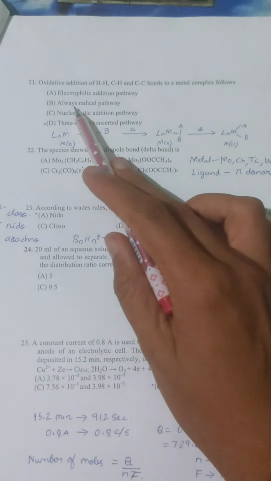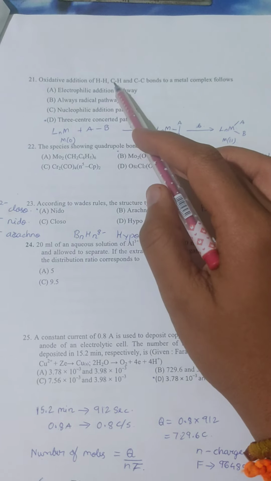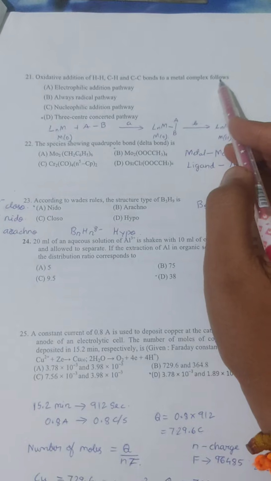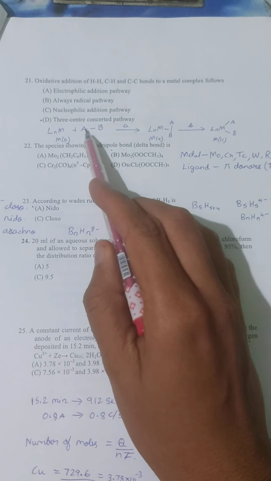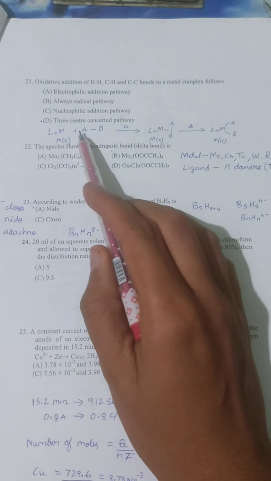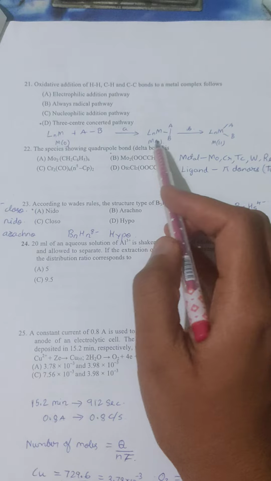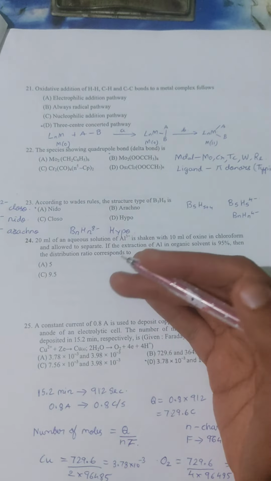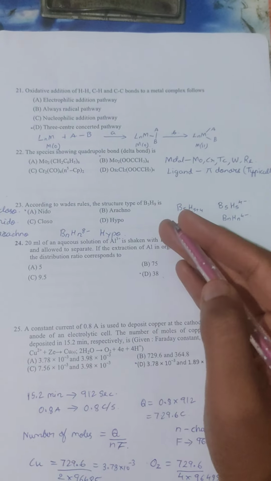With the next question, on oxidative addition, the addition of H-H bond, C-H bond, or C-C bond to metal complexes, I have just shown the reaction over here. Here you can take A-B as hydrogen or carbon. What you all know is that whenever we say oxidative addition, there should be a change in the metal oxidation state.